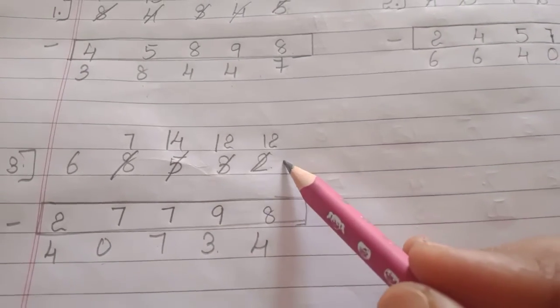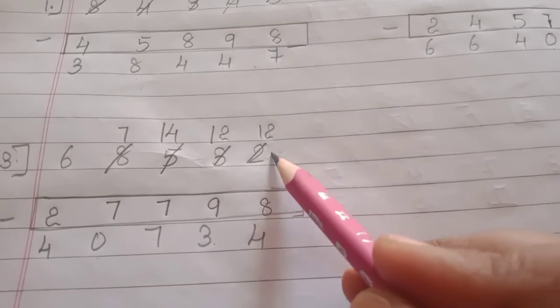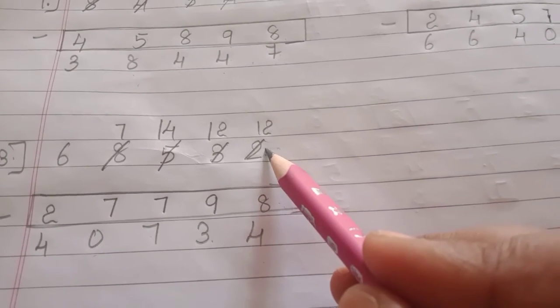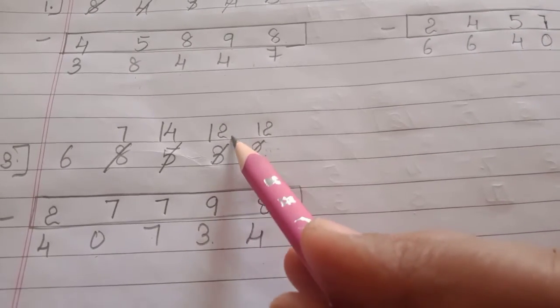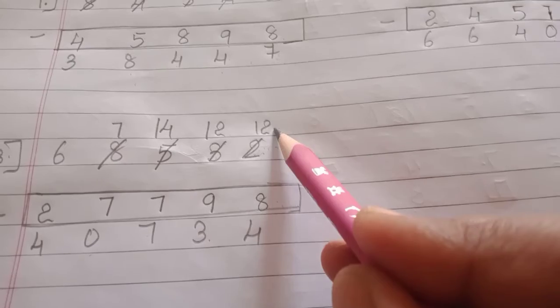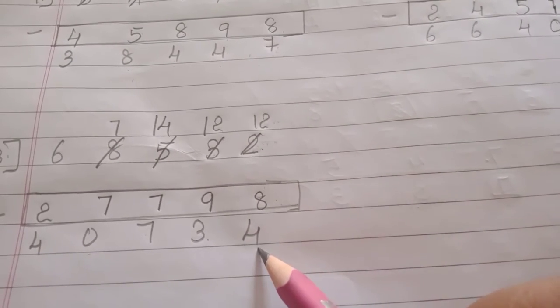So now we will check our subtrahend is correct or not. For that we will subtract minuend and subtrahend. So here 2 minus 8 is there, but 2 is the smaller number compared to 8. So we have to borrow from 3. So this 3 will become 2 and this 2 will become 12. So now 12 minus 8 we got 4, right?